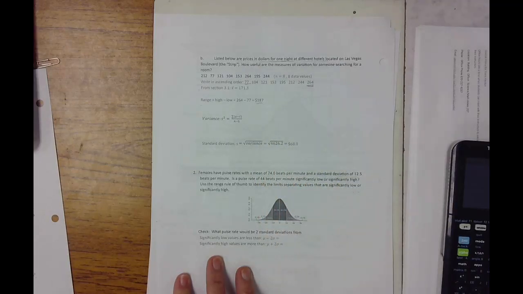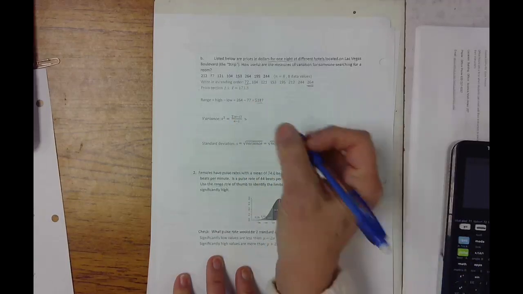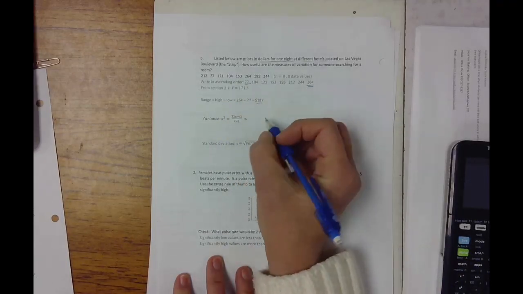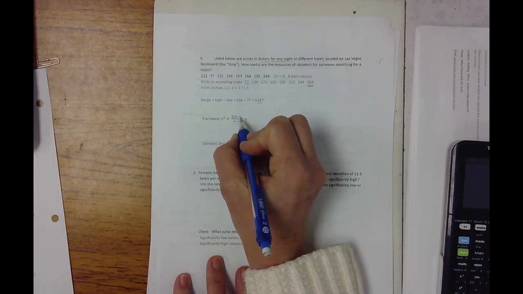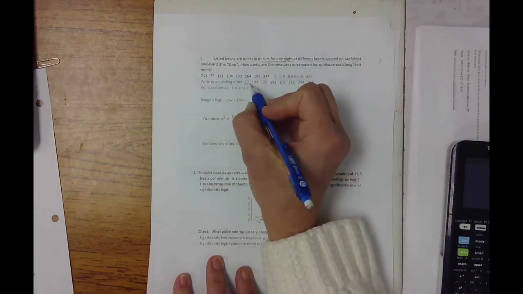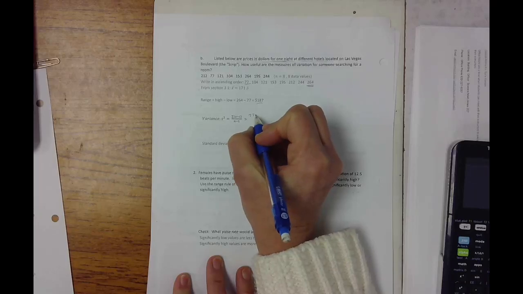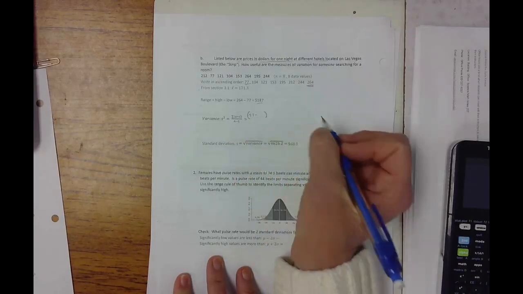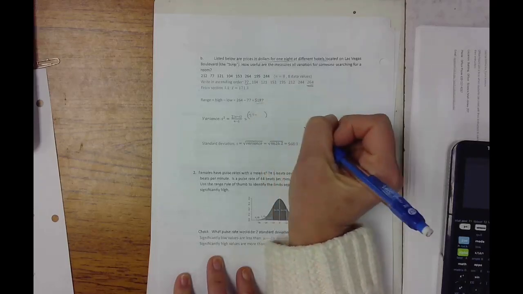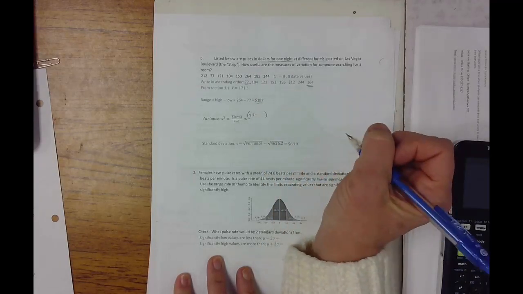So for the variance, we're going to start off with x minus x bar. In other words, my first piece would be 77 minus, what will I subtract? Bregan, do you know? What would I use? The mean?